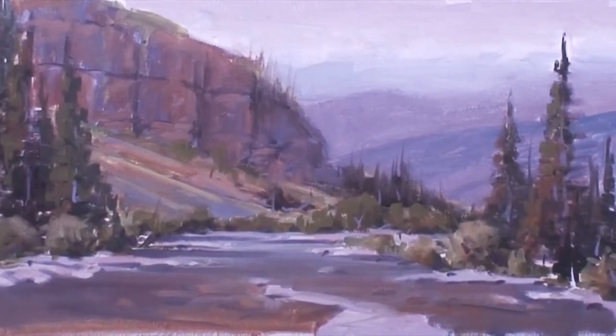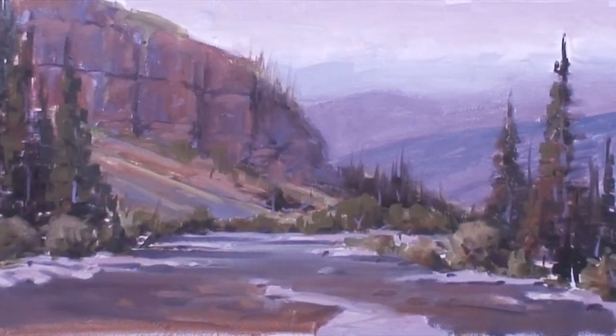Placing these subtle, warm values under the water, and then I'll put a shadow under the rocks later. Put a very subtle shadow right under the rock. Occasionally you need to blend some of these things together.